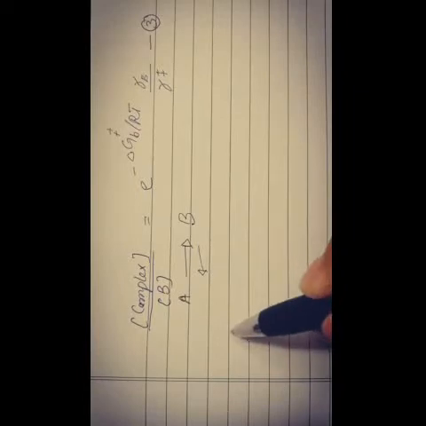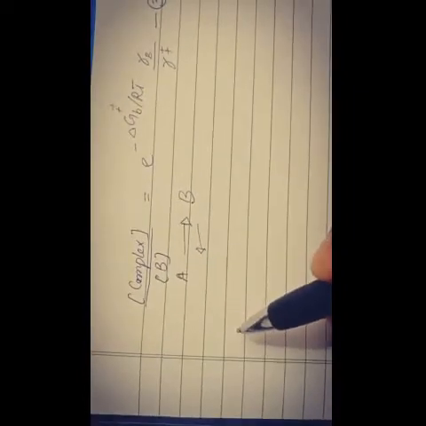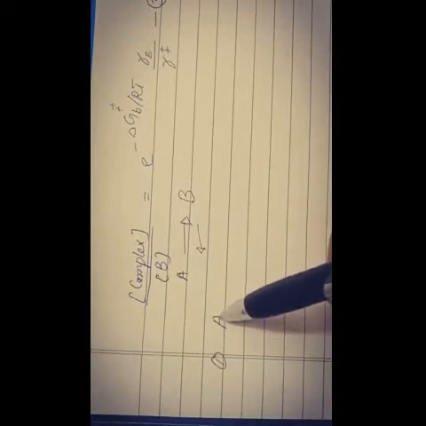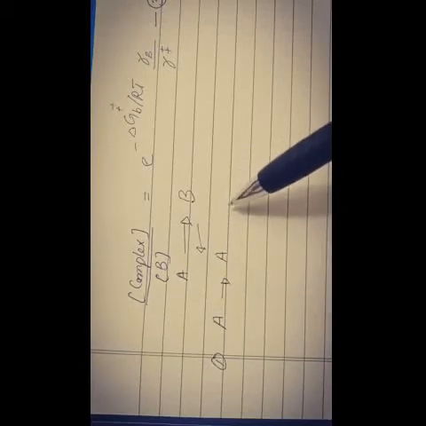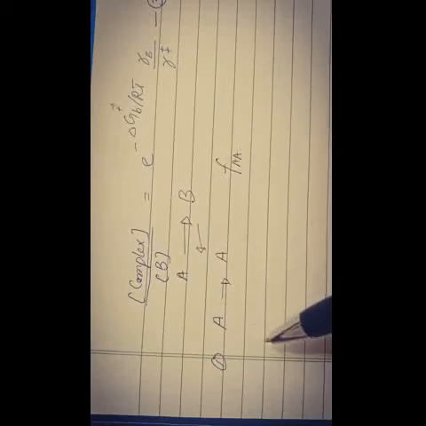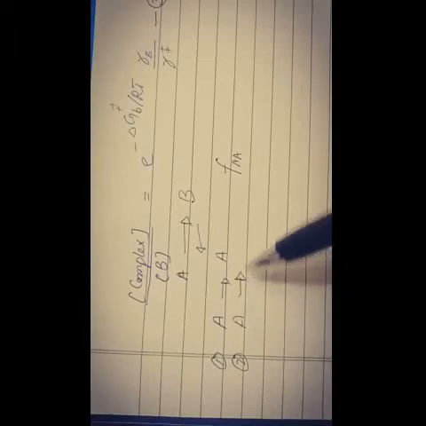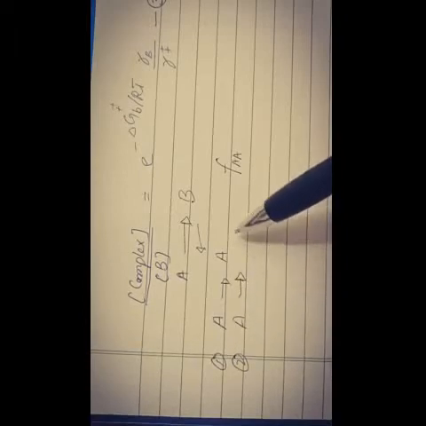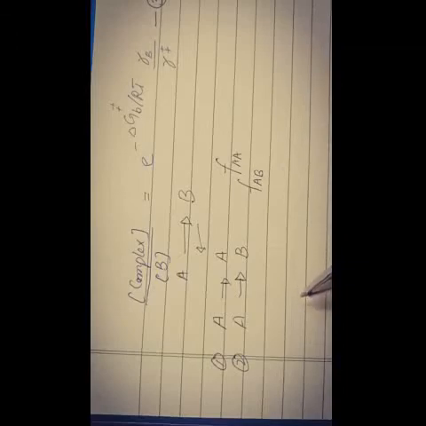So we have four types of fractions of molecules. The first one is A reverting back to A after formation of the activated complex, so the fraction will be FAA. Second is A converting to B, the fraction of molecules will be FAB.